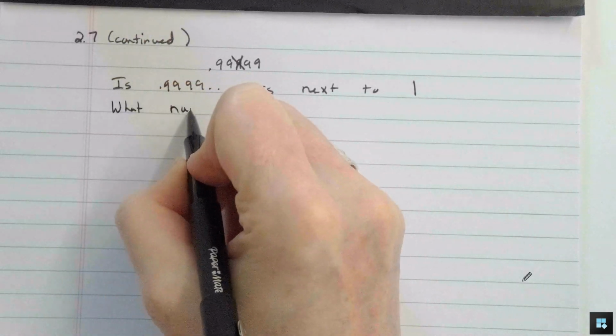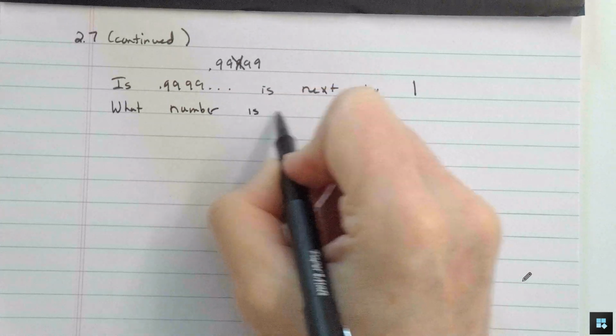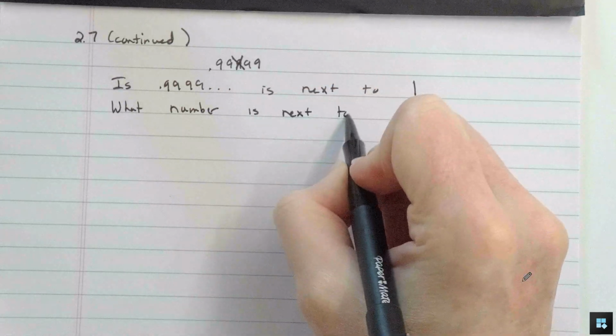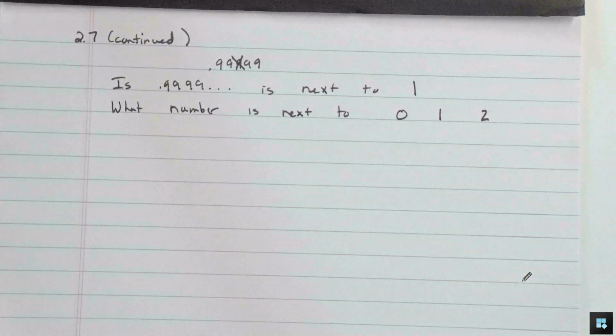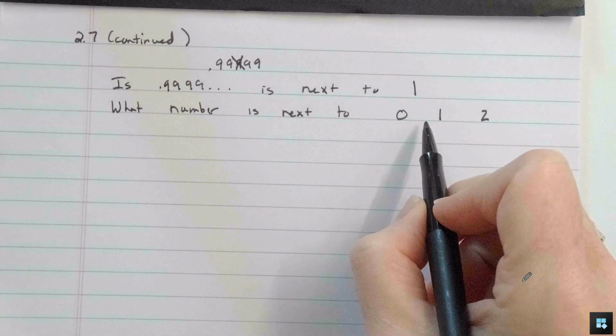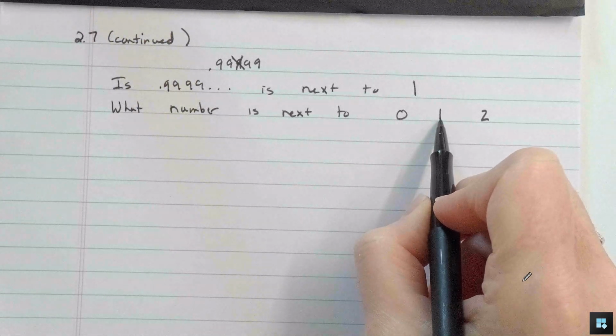It'd be 0 or 2. So 0 and 2, those are the integers that come before and after. But there are some numbers in between those, aren't there? So for example, what would be a number closer to 1 than the number 2 is?